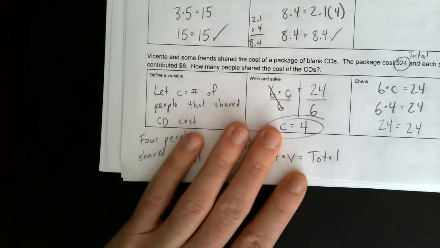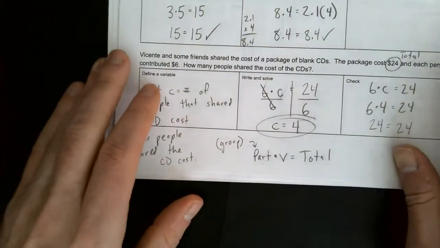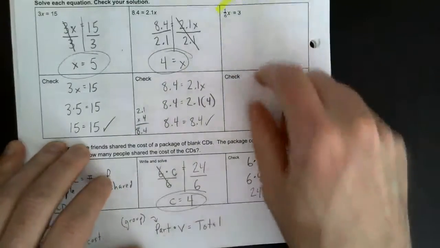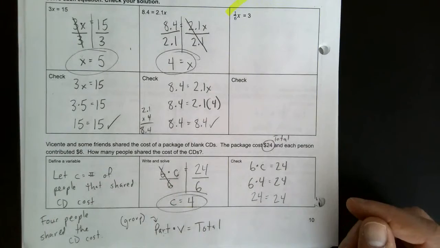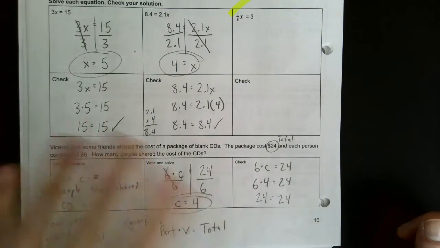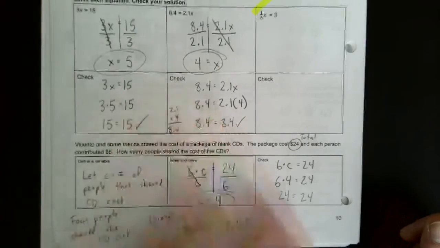But that is it. The only one you should have blank on this page would be the one that we left blank, this one here. And we're going to try the rest of these multiplication ones, including this one here, next time in class.